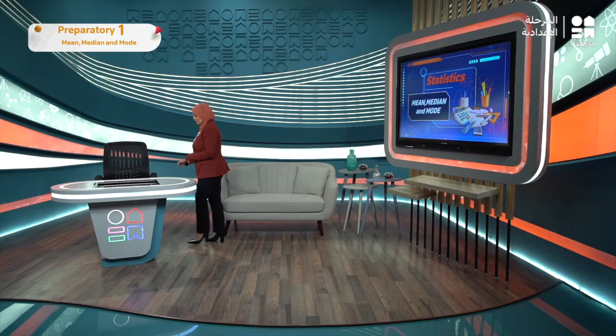النهاردة إن شاء الله هنتكلم عن statistics وهنتكلم عن mean, median and mode. So let's get started. Mean, median and mode. First, we are going to talk about mean, the arithmetic mean.